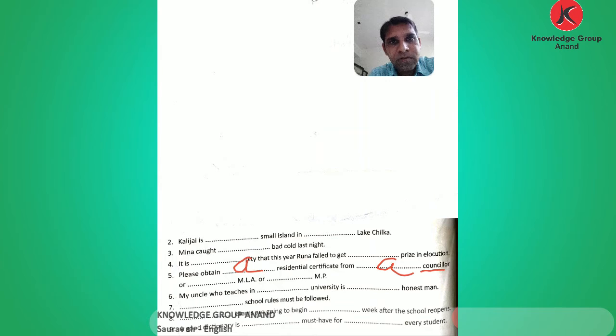There are so many counselors we can count, but here put A. Why? Because it starts with C, a consonant. And MLA, M starts with a vowel sound. So here write An. MLA or an MP. So in both these blanks we write.